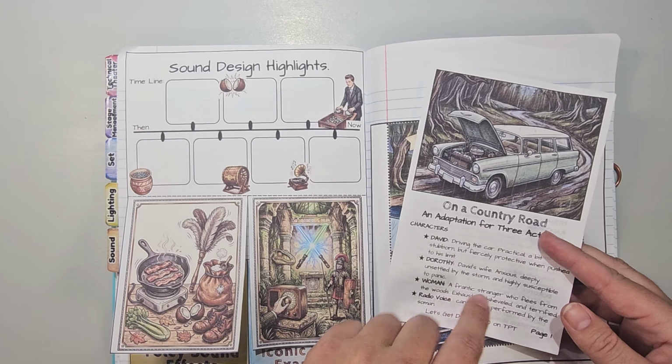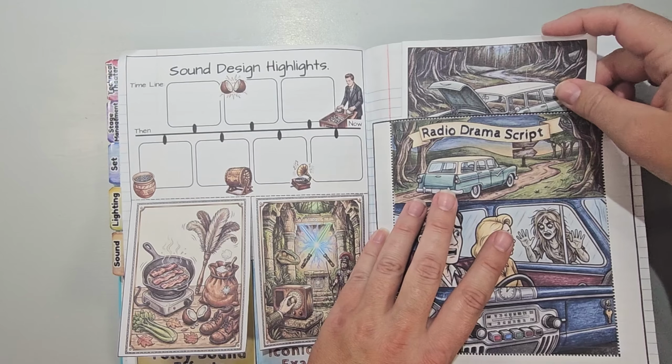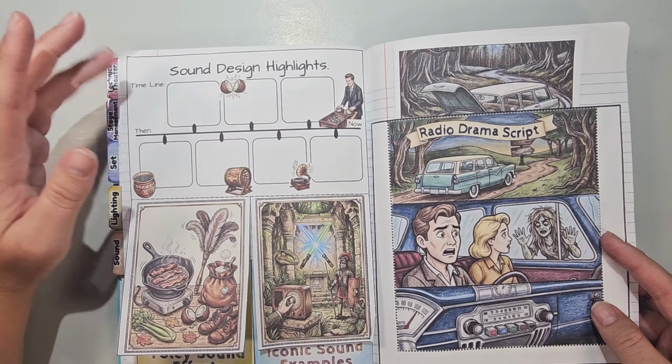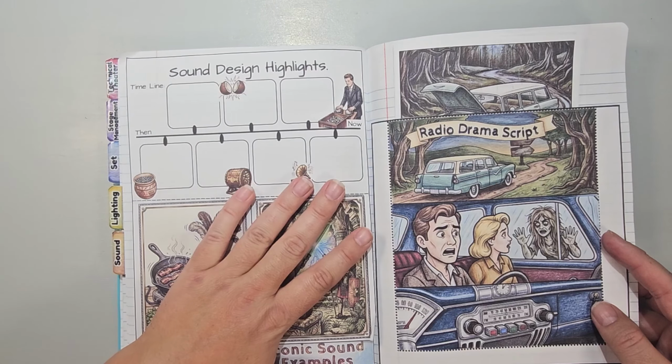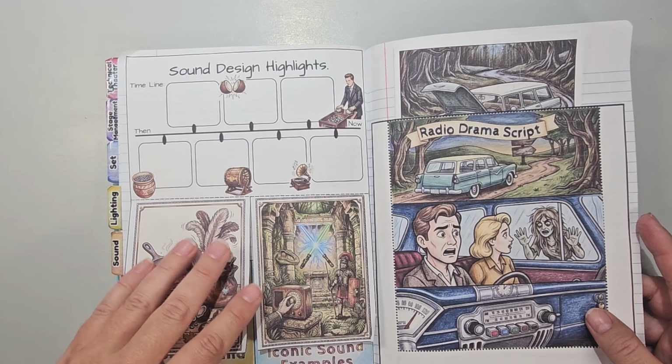You could also have the techies voice these characters and create full radio dramas, whatever works in your classroom. So this is my days 4, 5, and 6, so only 3 days. That is not a lot of time to be able to do all of this.